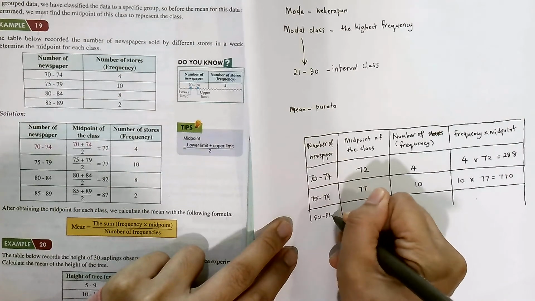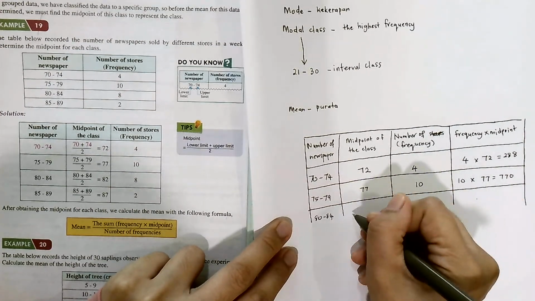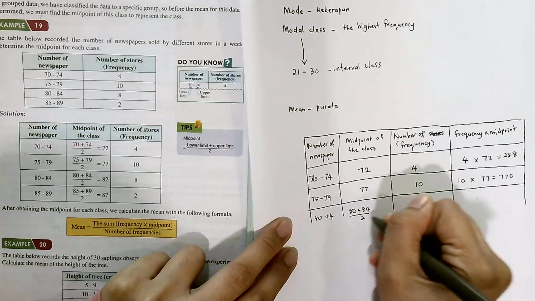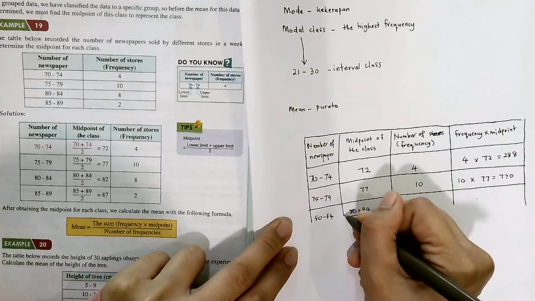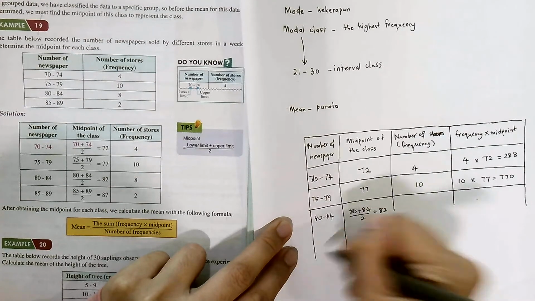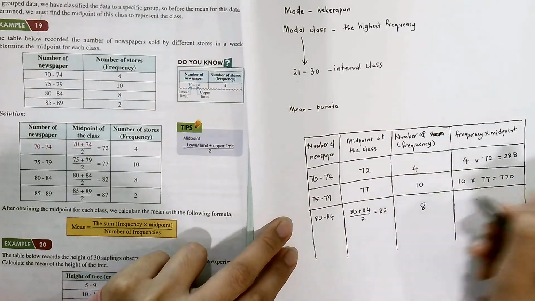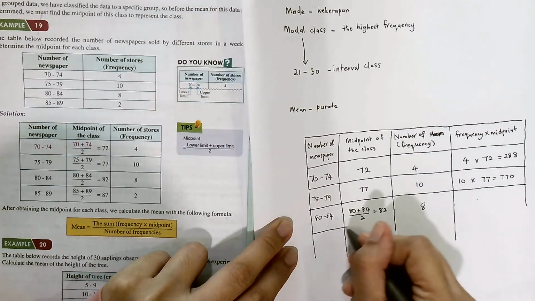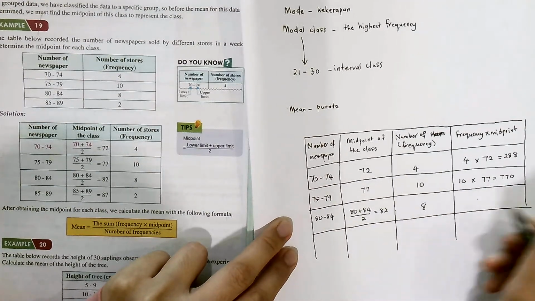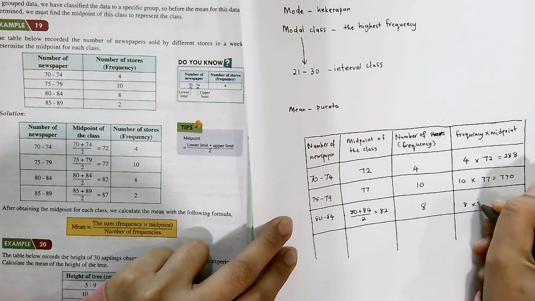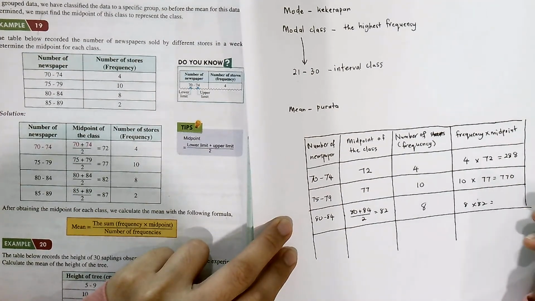80 to 84. Midpoint is 80 plus 84 divided by 2 is equal to 82. Okay, frequency is 8. And then use your calculator, multiply 8 times 82 is equal to 656.